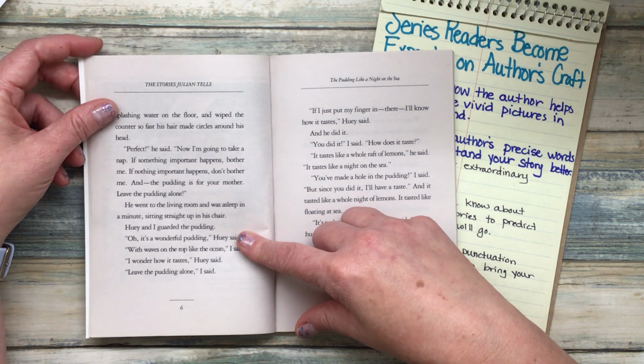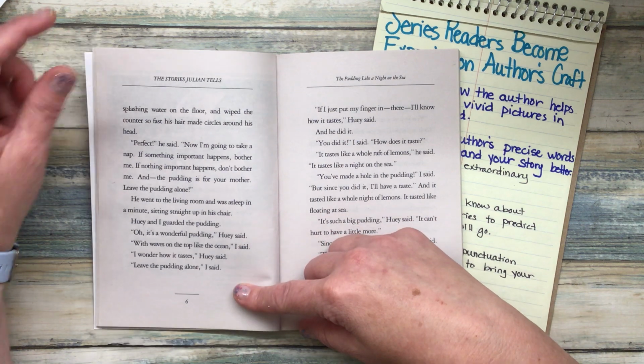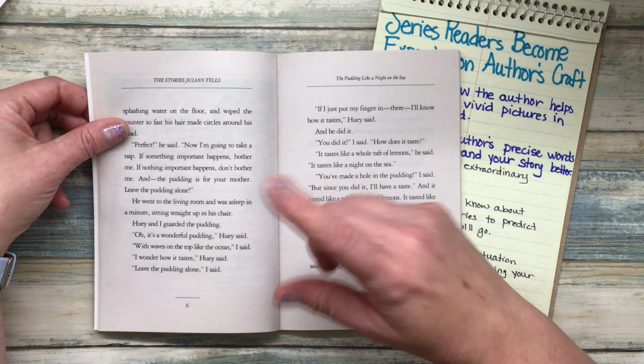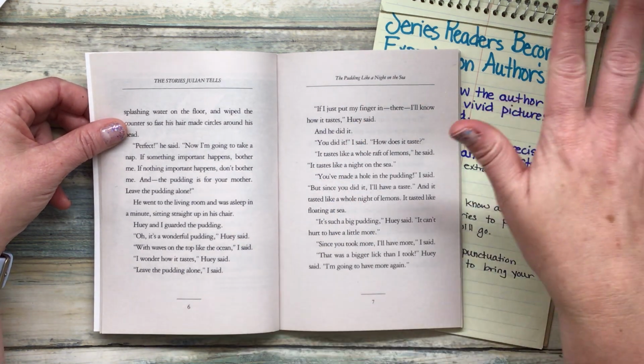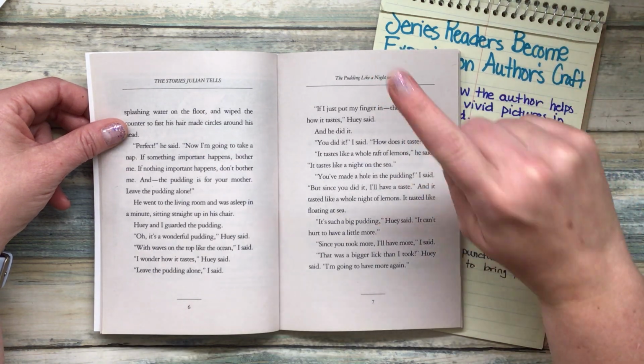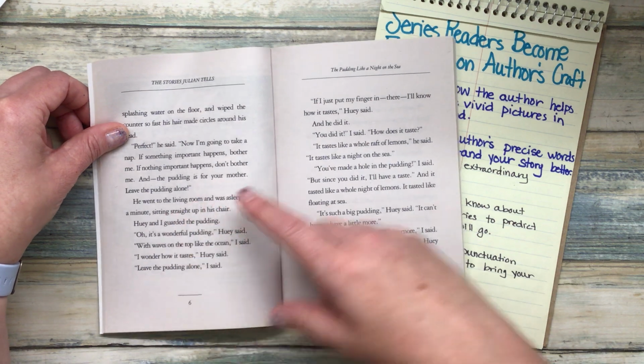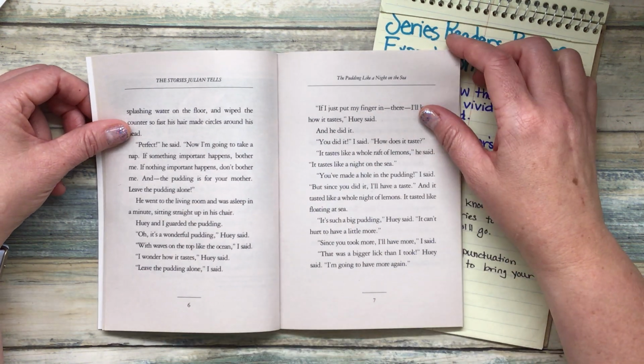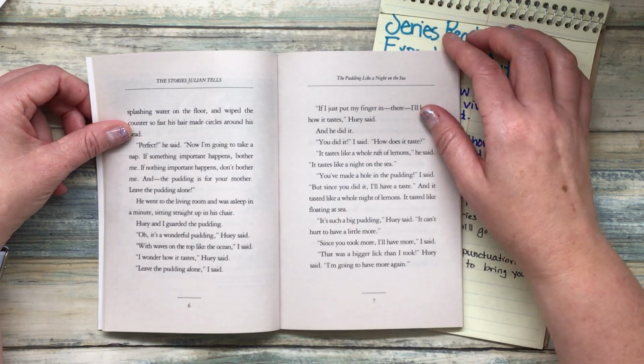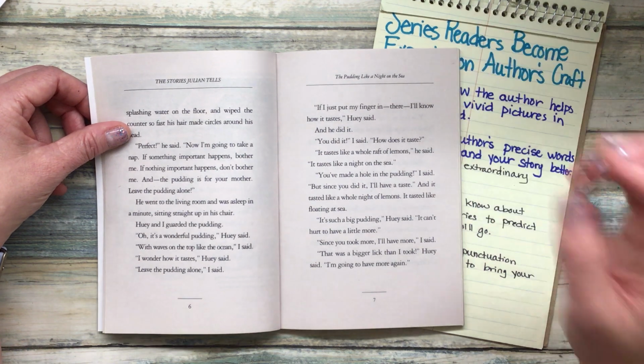"Perfect," he said. "Now I'm going to take a nap. If something important happens, bother me. If nothing important happens, don't bother me. And the pudding is for your mother. Leave the pudding alone." He went into the living room and was asleep in a minute, sitting straight up in his chair. Huey and I guarded the pudding.